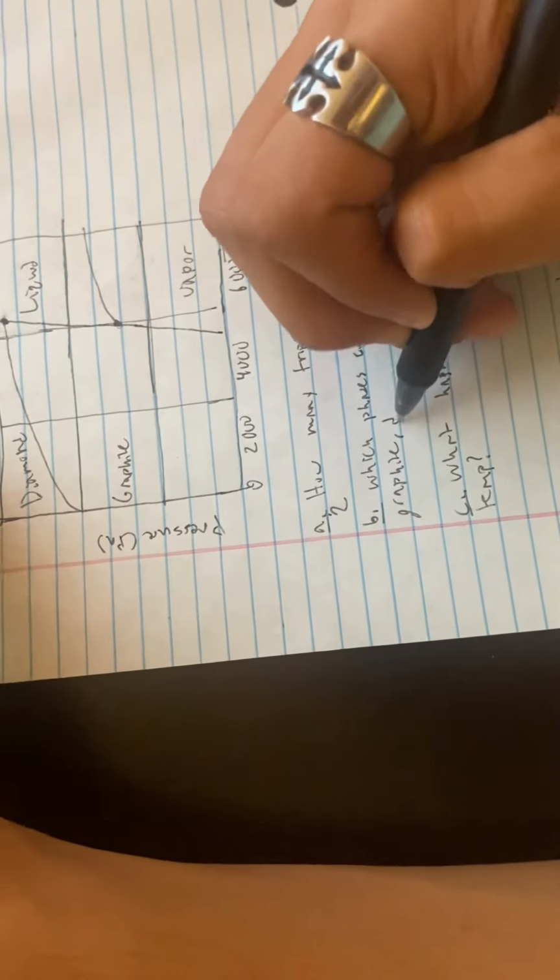Now, we need to figure out which phases coexist at each triple point. At the higher pressure triple point, which is this one, we have graphite, diamond, and liquid.